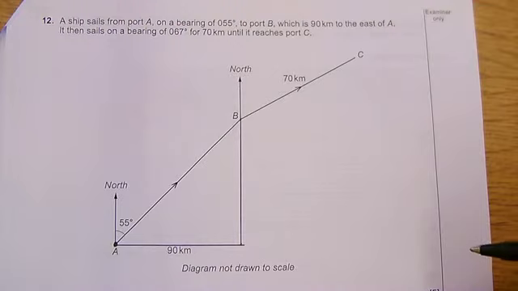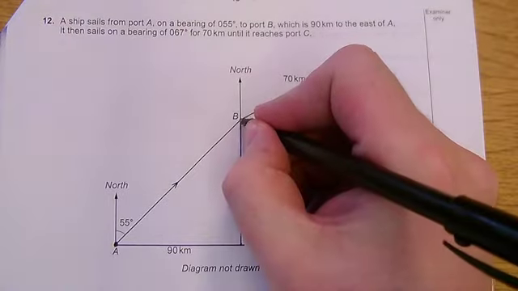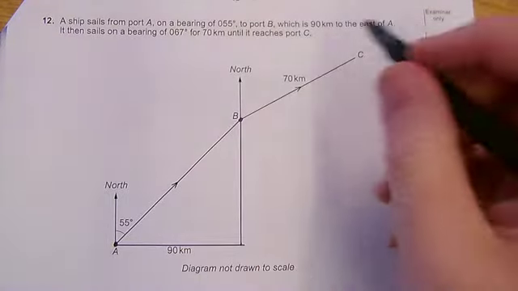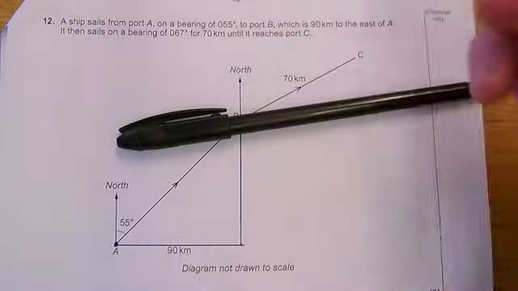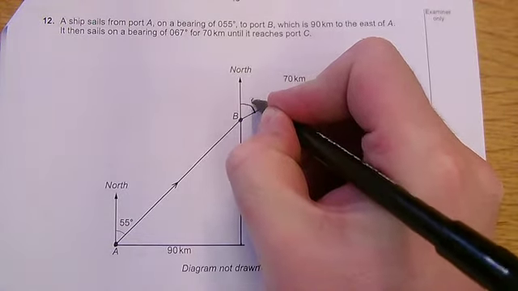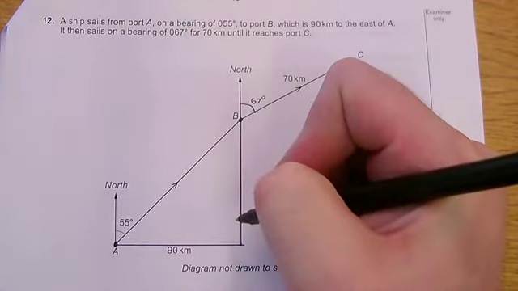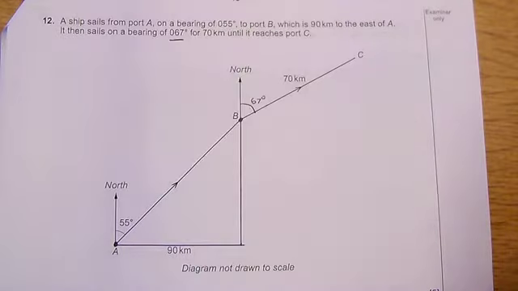So that's just me reading the question, just drawing in lines just to help me see what's happening. Okay? Then it says that once it gets to B, it sails on a bearing of 067. So remember, bearings: clockwise, from north, and 3 digits. So if that's north there, it's going to sail 67 degrees that direction. It's 67 because the bearing here is 067.